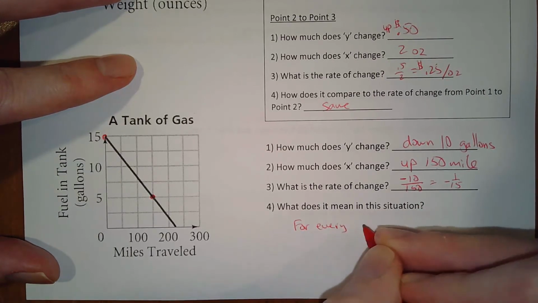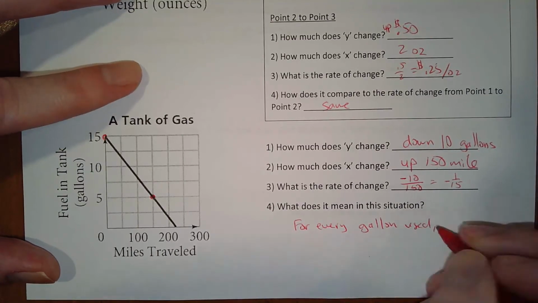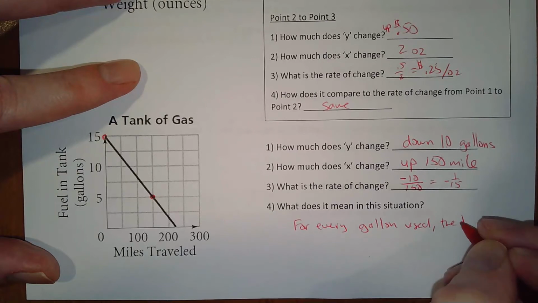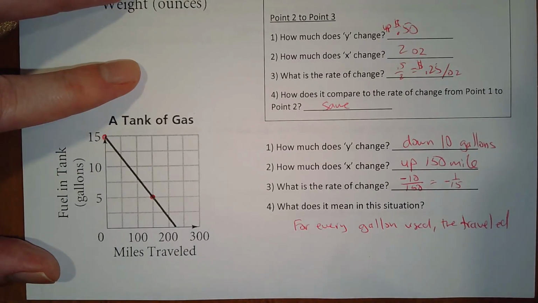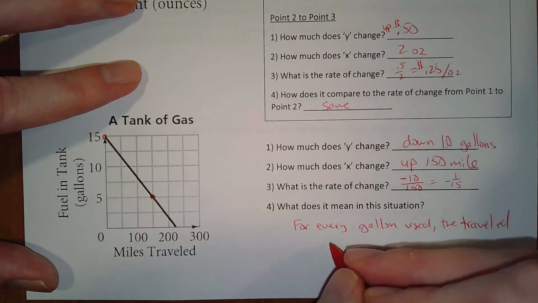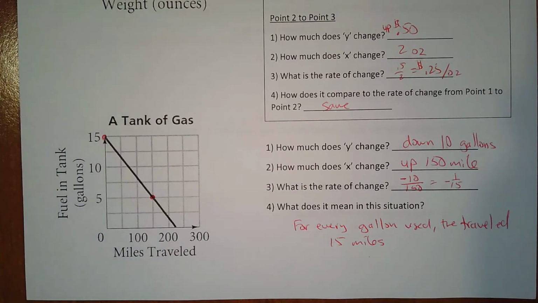So for every gallon used, the car traveled 15 miles. And some of you may know that better, or it may make more sense to say that it's 15 miles per gallon. You know, that's kind of everyday speech. We'd say 15 miles per gallon. So if you have the option of writing what you want, I would say the car gets 15 miles to the gallon.